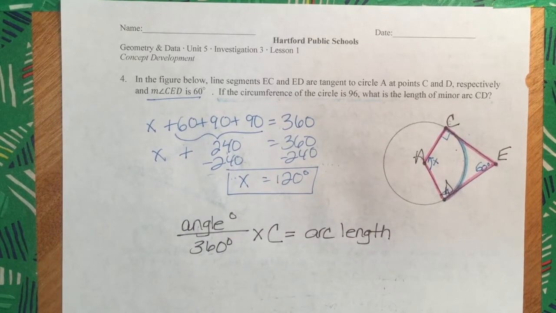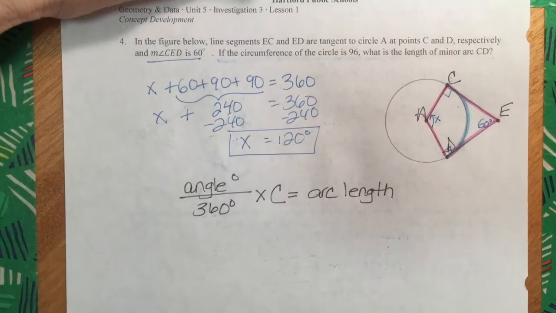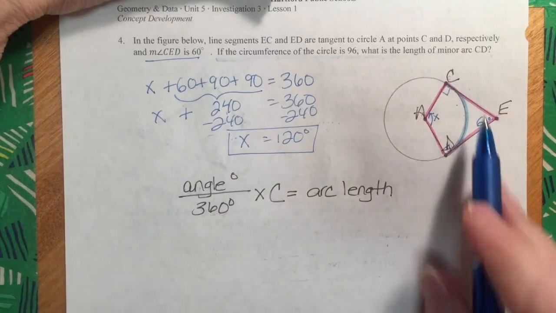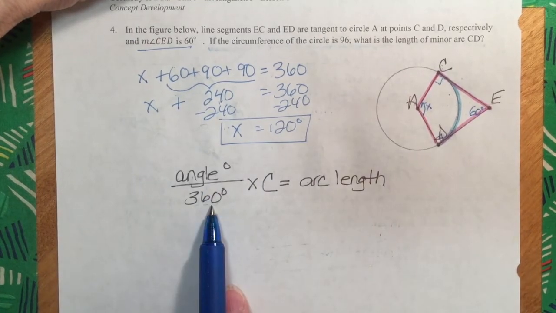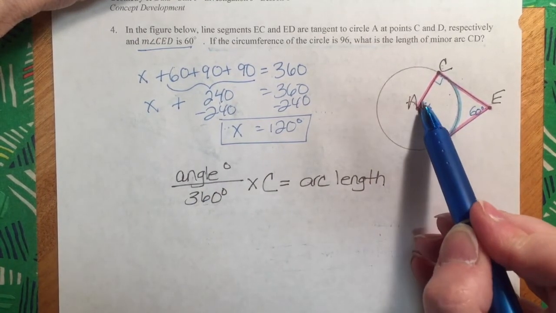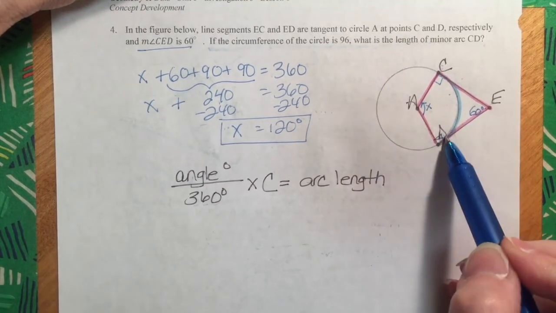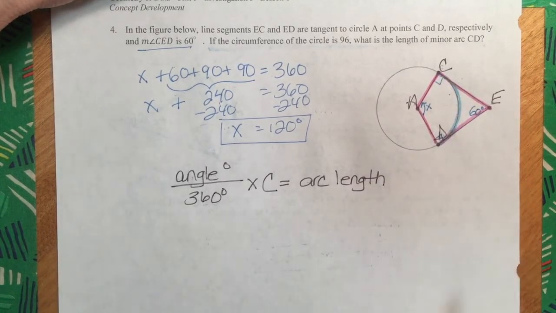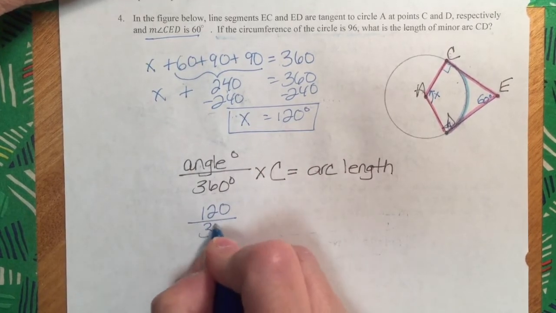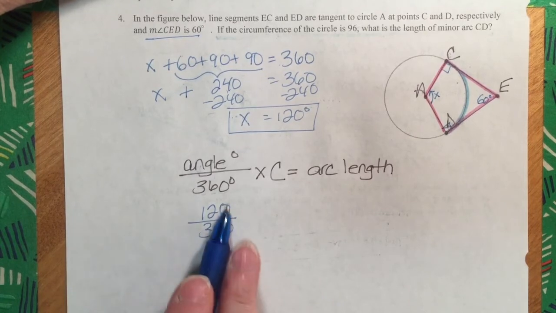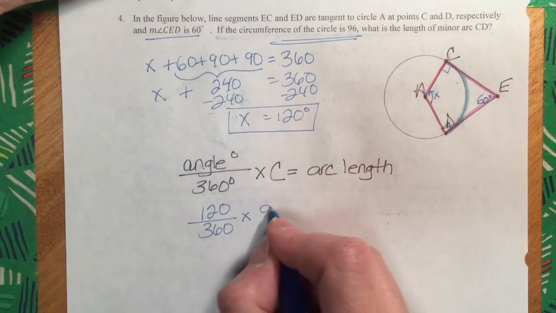Good, we needed to know that because now you're probably remembering that in the last lessons, to find that arc length, what you did is you compared your angle measurement compared to 360. So the angle compared to all the way around in a circle times the whole circumference gives you the part of the circle, right? Gives you the arc length. Well, now we know that the angle is 120 divided by 360. So that's what part we want of the whole circle. And they told us the whole circumference was 96.